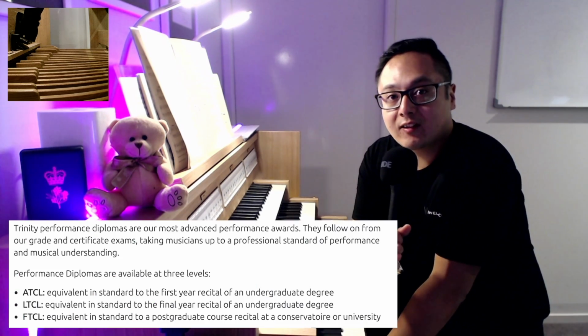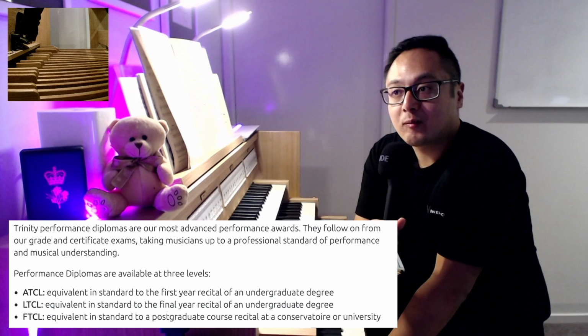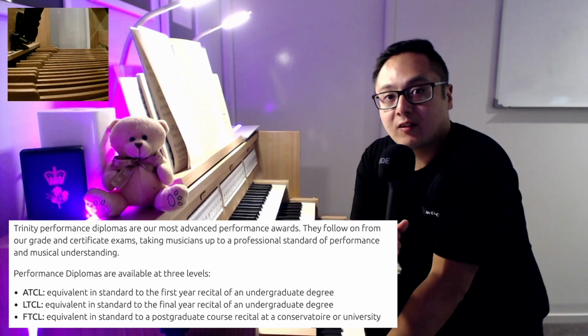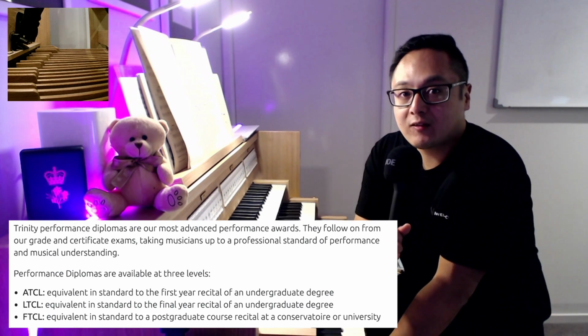And I thought it would be a fun idea to go through Trinity College of London's syllabus for grades 1 to 8 on the organ. And after grade 8, there are 3 diploma examinations: the ATCL, the LTCL, and the FTCL.